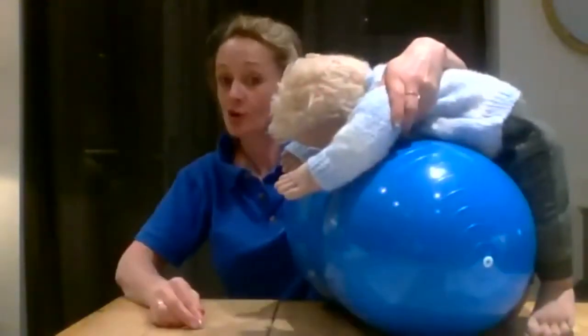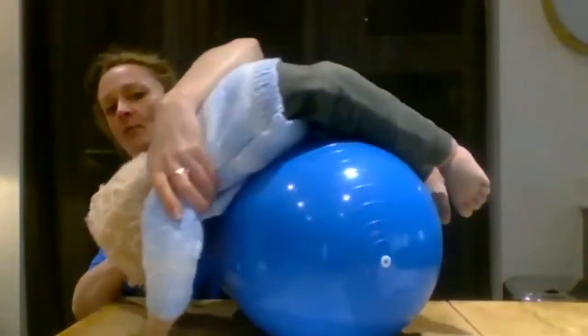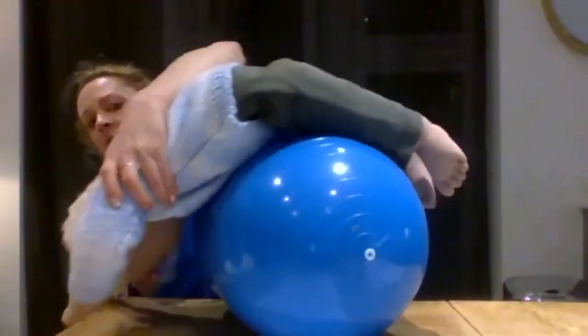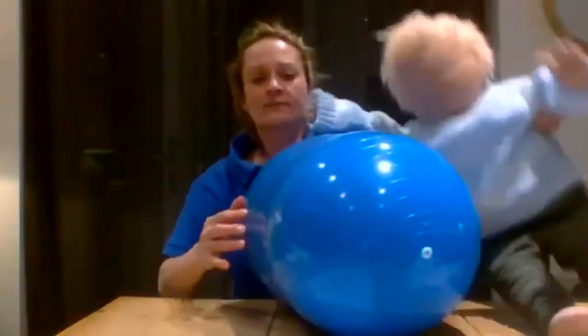Obviously, the older child should have longer arms. This baby's a little bit small for this. But hands coming down, and you can do some wheelbarrow walking over the peanut ball. They often enjoy that. It's good fun. So tummy lying, going forwards, wheelbarrow walking over a therapy ball or a peanut ball, which is a little bit more comfortable, is a nice upper limb weight bearing game.